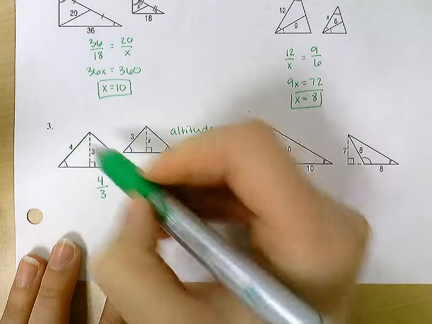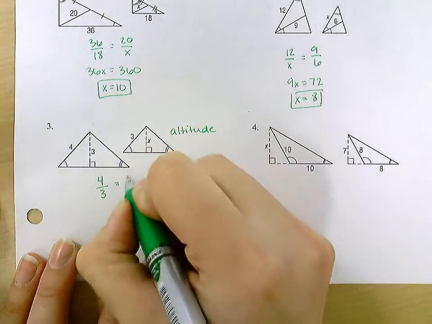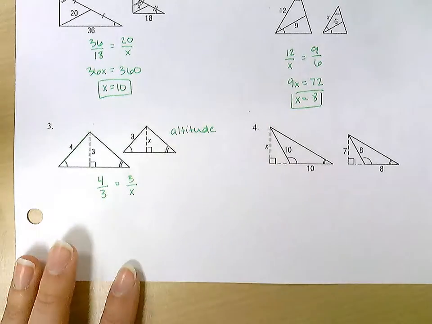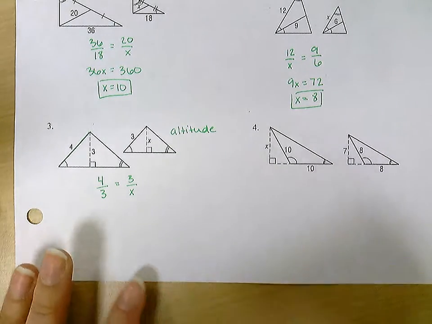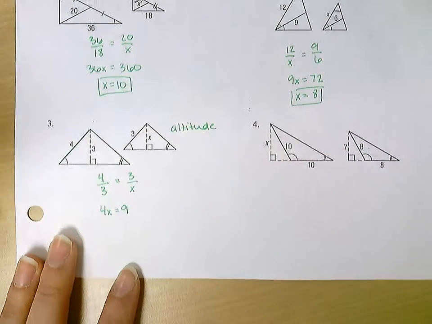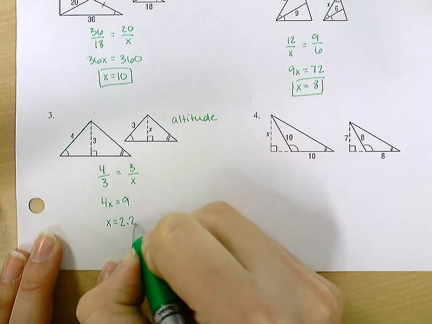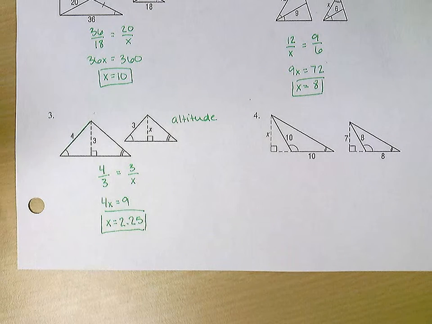That's equal to taking the altitude from the first triangle, since that's the one I started with, that was 3, over the altitude in the second triangle, which is x. So from here, again, I'm going to cross multiply. So I have 4x equals 9. Divide both sides by 4, and I got x is equal to 2.25.